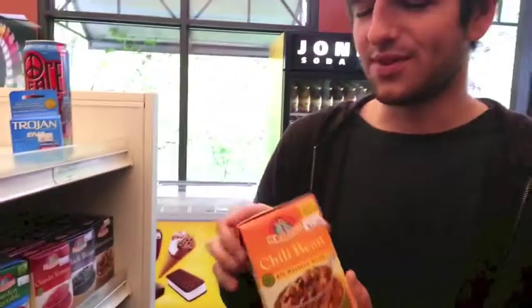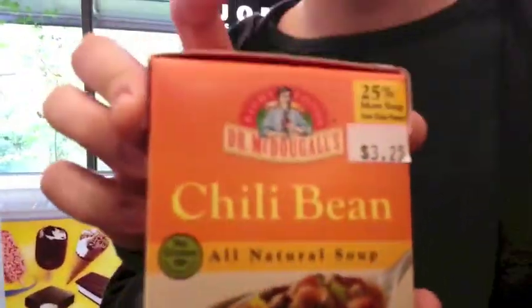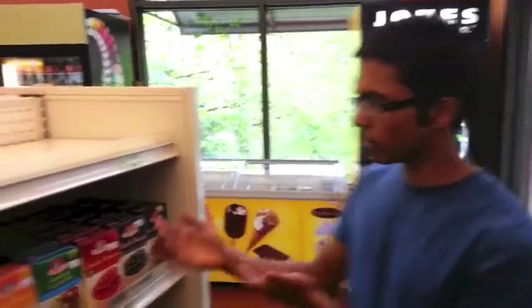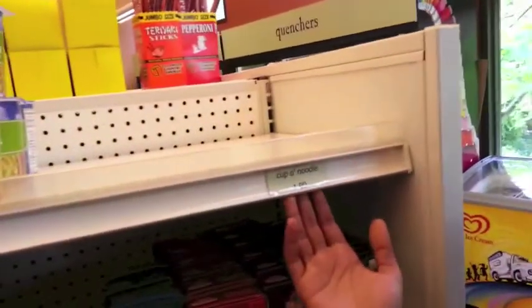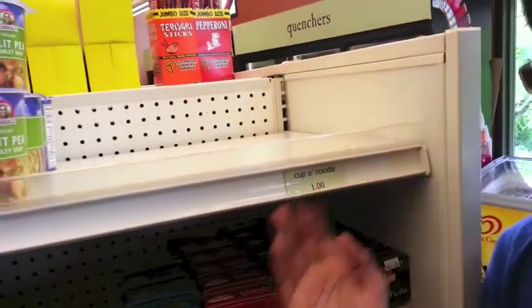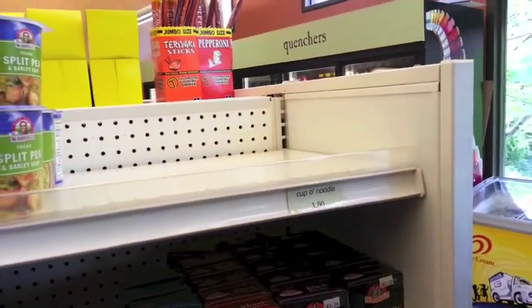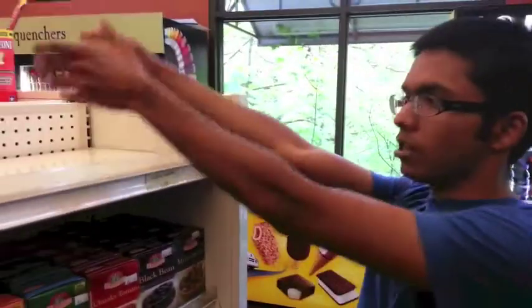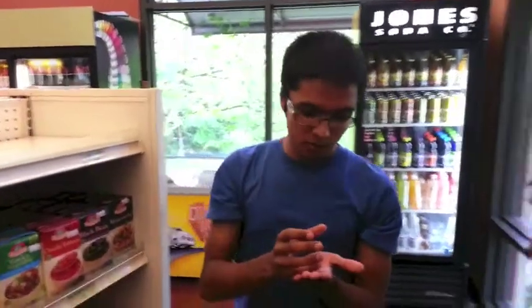And we have chili beans for $3.25. And our last product is the cup of noodles for $1. This is important because it's just 1 cent different, but we're going to see how much that difference of 1 cent is magnified over time. And as you can see, the cup of noodles ran out, but let's just pretend it's here. So this $1 cup of noodles, use your imaginations, is what we're going to be calculating.